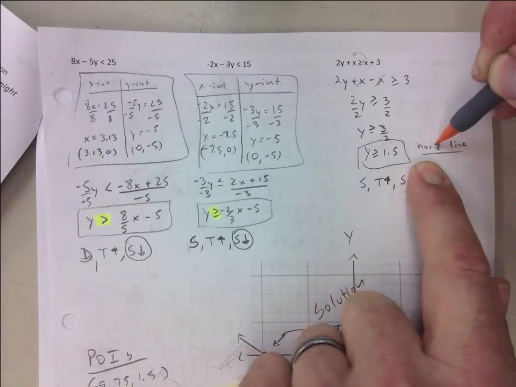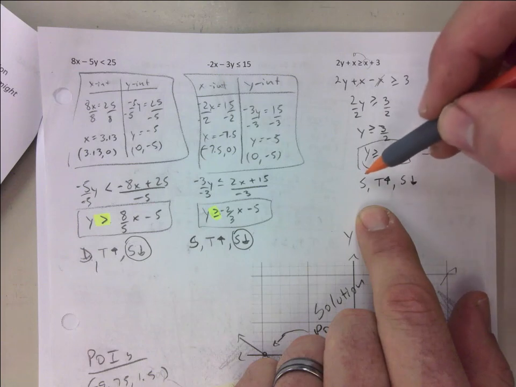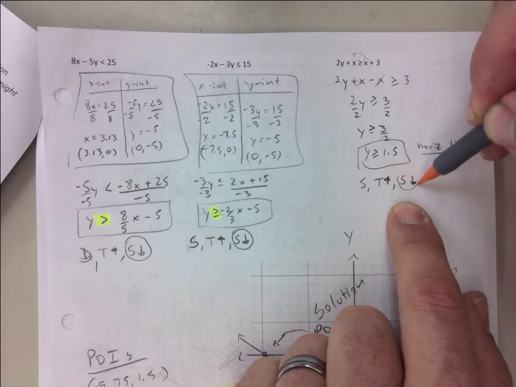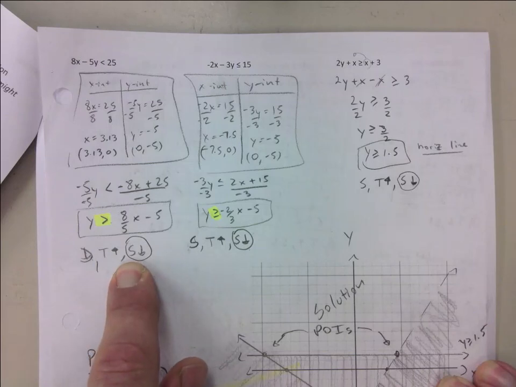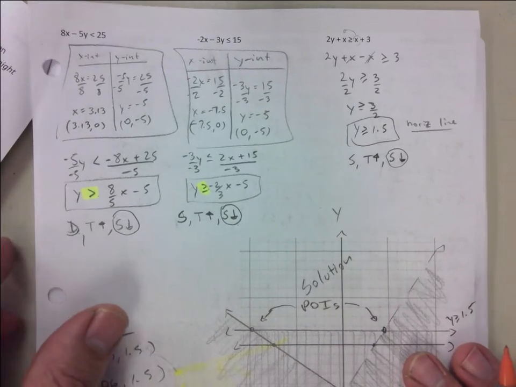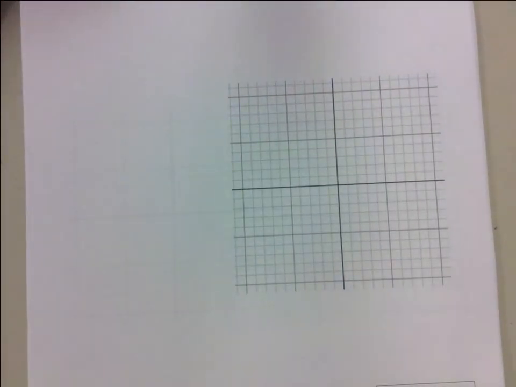This is a horizontal line going through 1.5. It's solid. True is above. We shade below. So coincidentally, all of these are going to be shaded below the line. Let's go ahead and graph that. I'm going to do that with you here real quick.